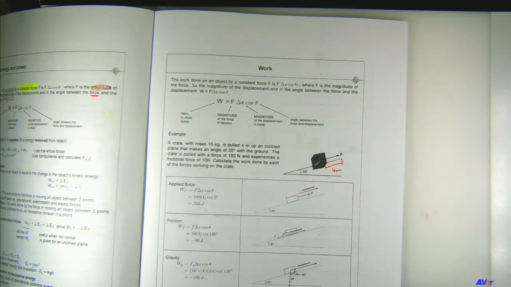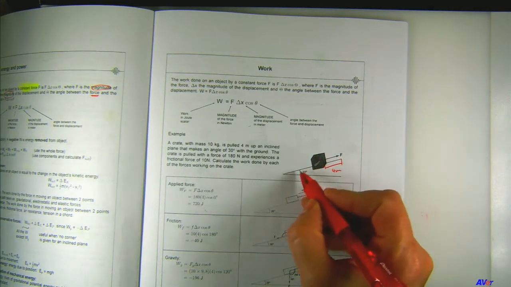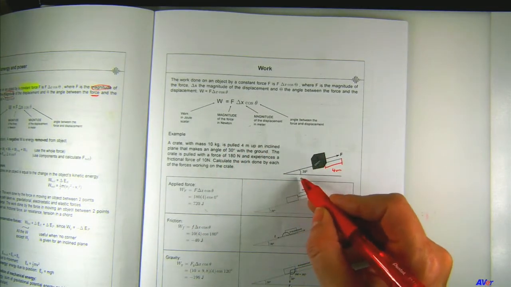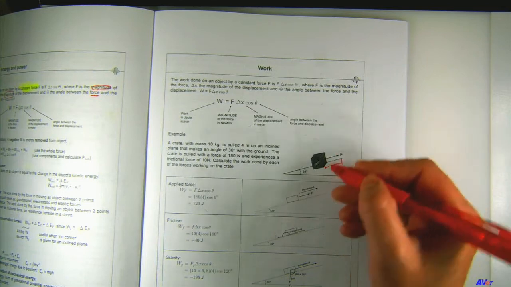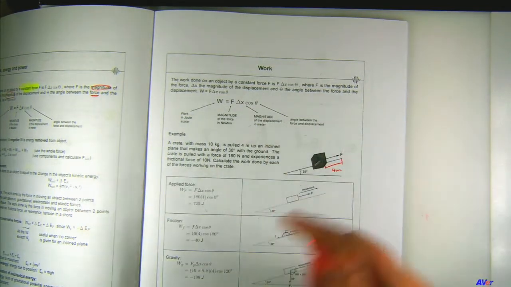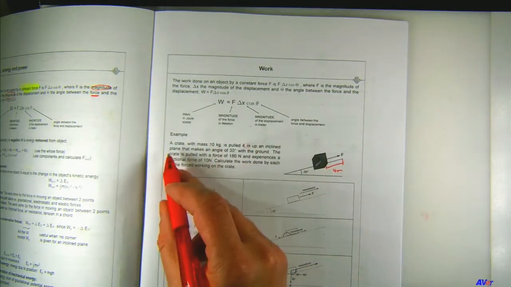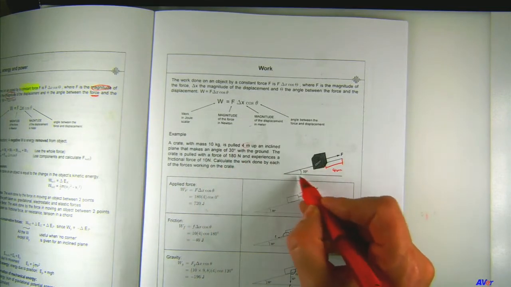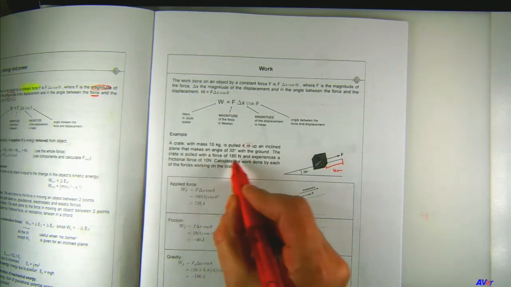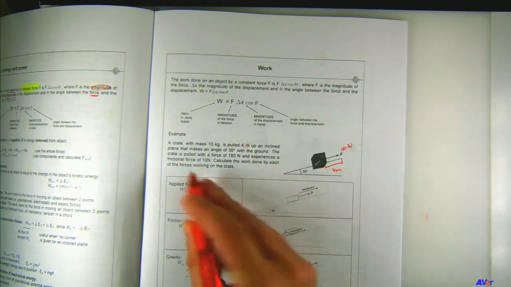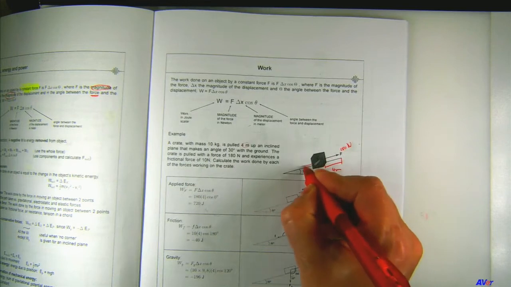And that's another thing you have to take away from this. As you read, go and check if what they give you in this wording is in your picture. If it's not in the drawing, add it to the drawing because it's easier afterwards to see in the drawing the information that you need, right? So the 4 meters was not there, and I put it over there. Inclined plane makes an angle of 30 degrees. That is there. The crate is being pulled by a force of 180 newtons and experiences a frictional force of 10.